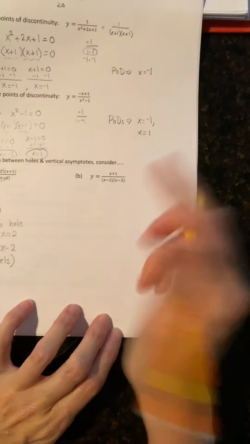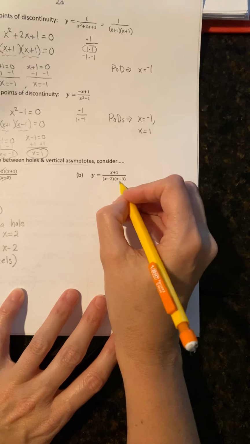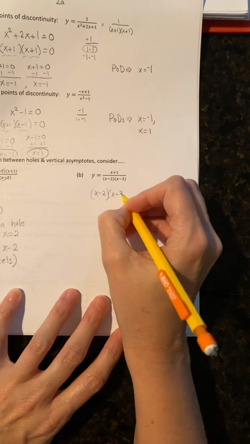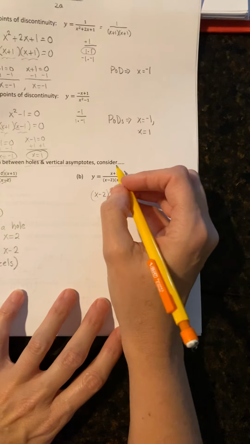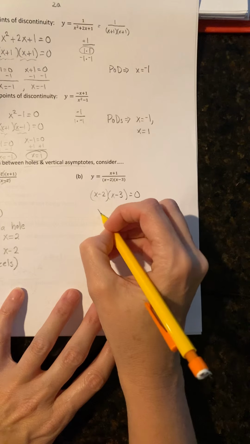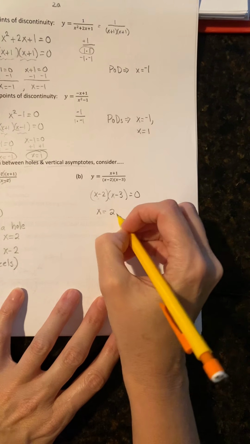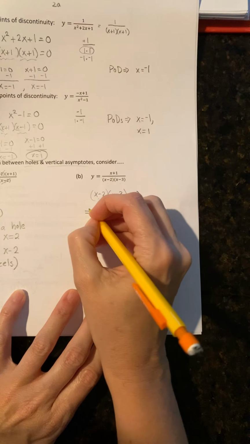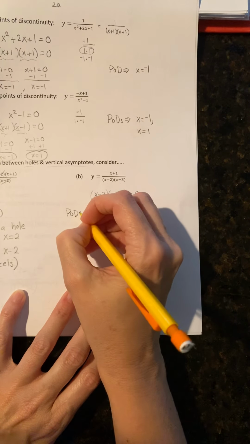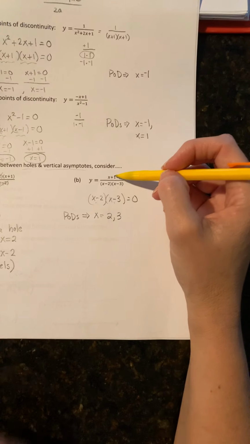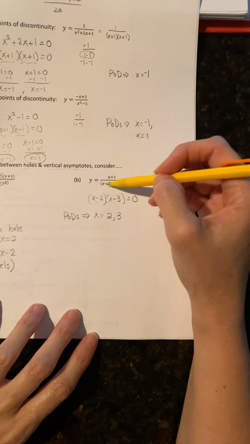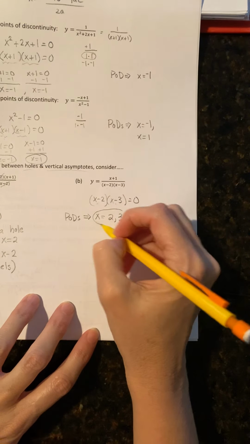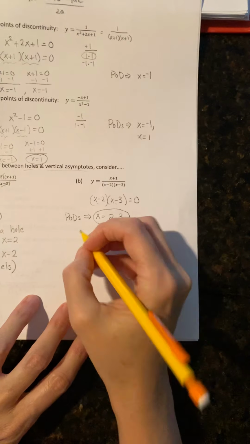And then look at this one. So this one, we have 2 points of discontinuity because x minus 2 times x minus 3 equals 0. Now this is all factored for you. Then we know something's happening at +2 for this one and at +3 for this one. Now remember, those are not solutions. Those are points of discontinuity. And then if you look at the original equation, the x minus 2 does not cancel, and the x minus 3 does not cancel. So what's happening at these 2 points is vertical asymptotes.